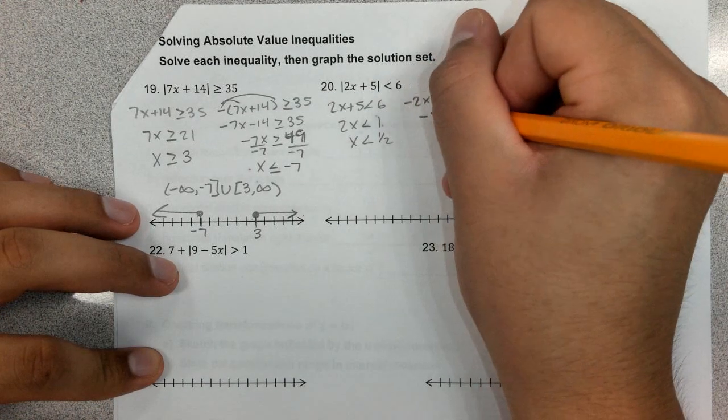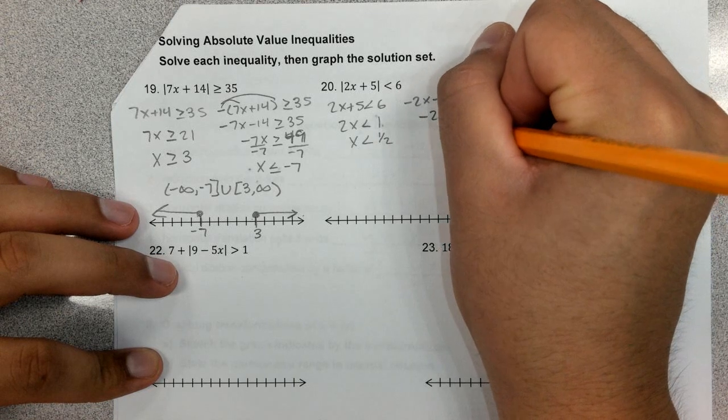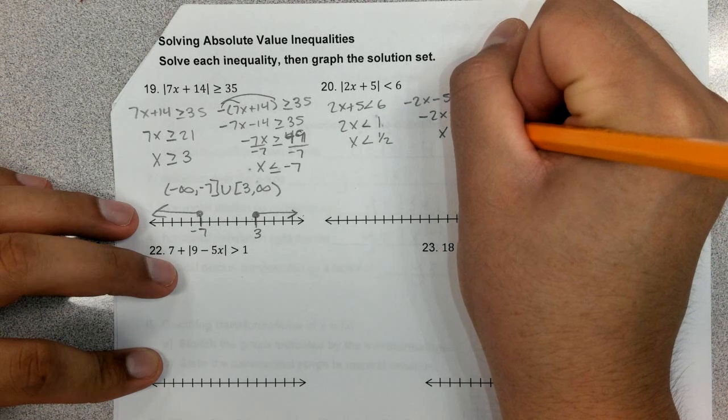Next case, add the 5, you get 11. Divide by negative 2, it flips the sign, and you get x is greater than negative 11 over 2.